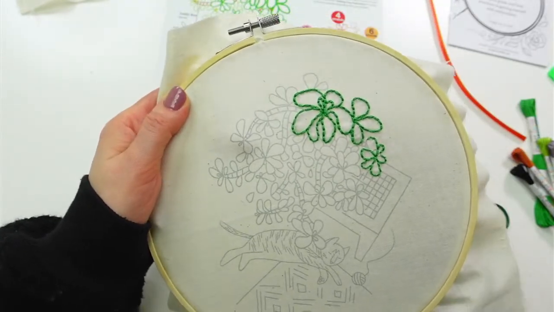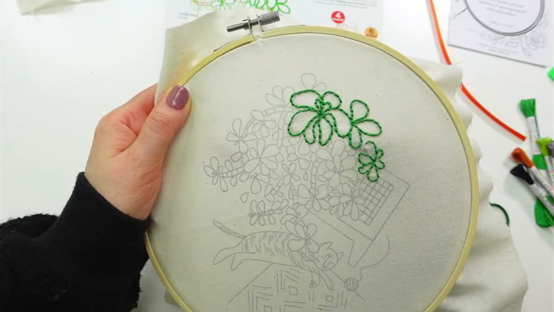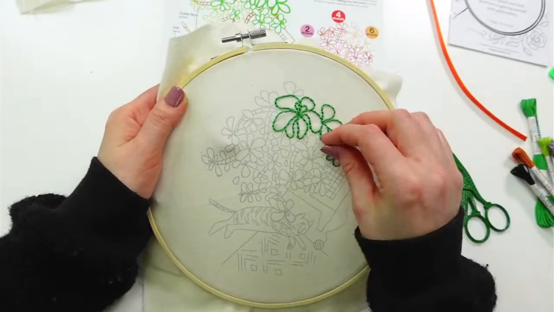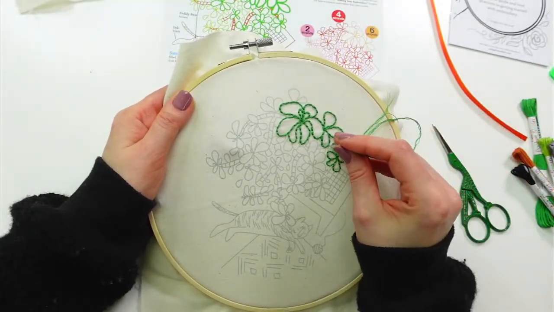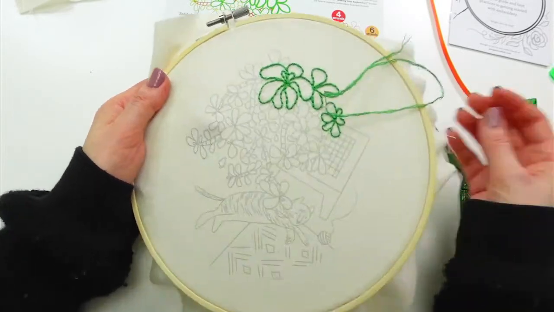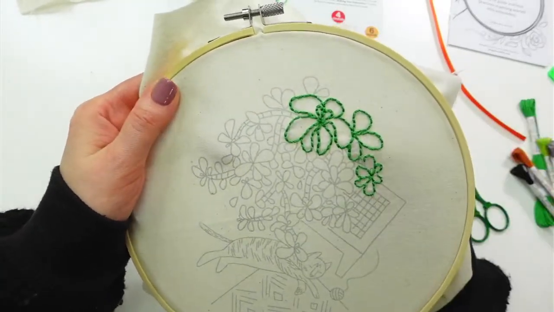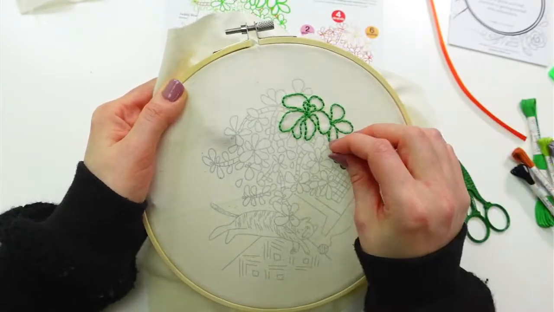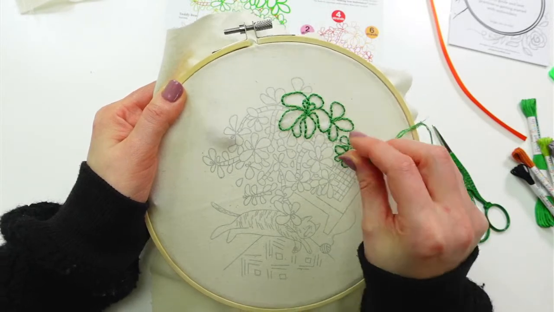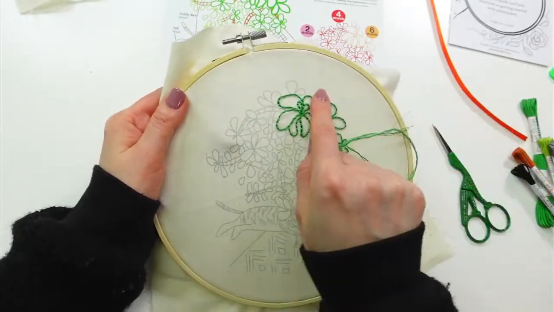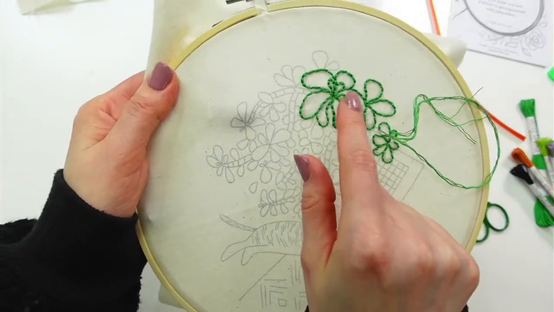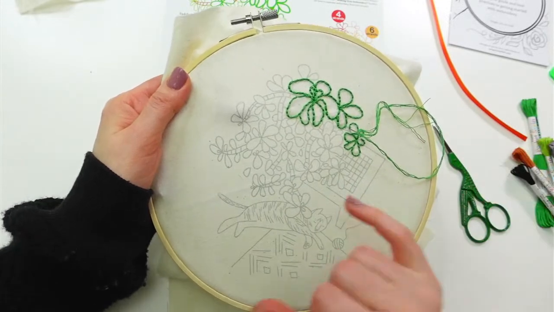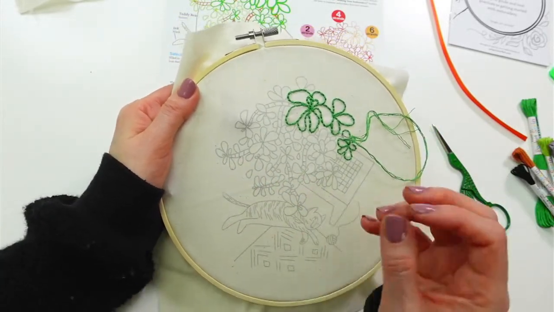Oh, Sharon's asking, how many threads are you using on the jade plant? So we're actually going to use 3 different numbers of strands, Sharon. So this whole embroidery is just a fun exercise in how many strands of floss to use, or using combos of strands. So these ones right here are all 6 strands. All the ones that we're going to do now are just 4 strands, so a little less, and then some ones that are further back will only be 2 strands.